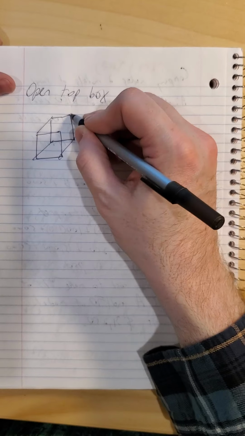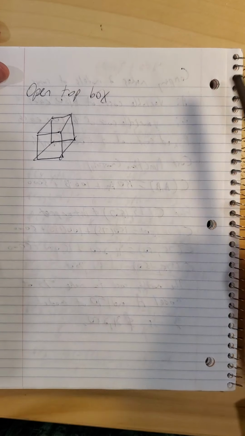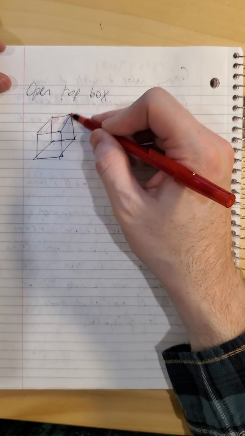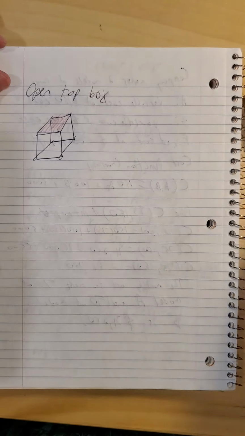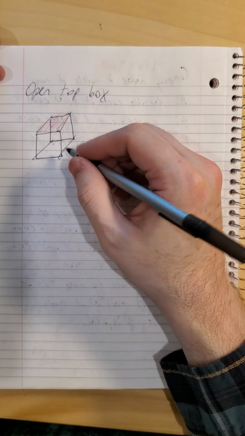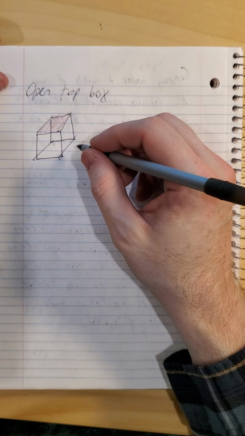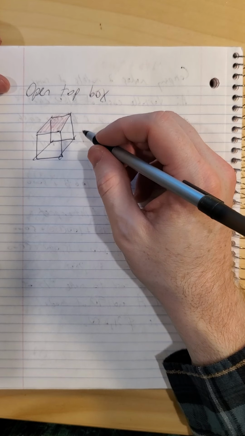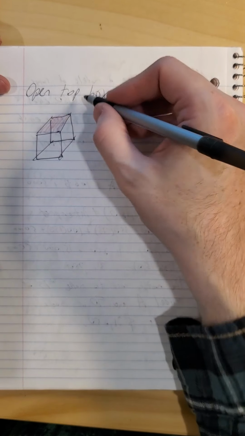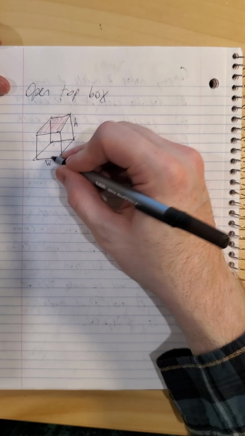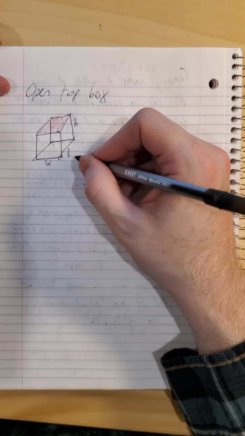So here is our famous open top box. So the top of this is just open, no material needed for that. We have 5 other sides then. So H is going to be our height, W will be our width, and L will be our length.